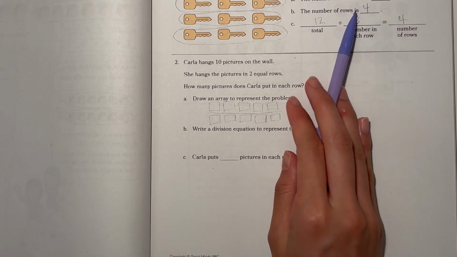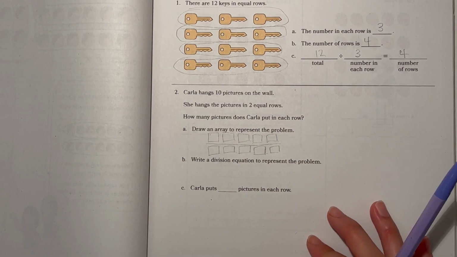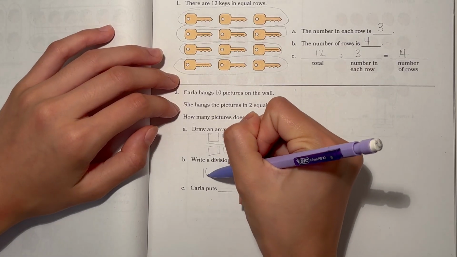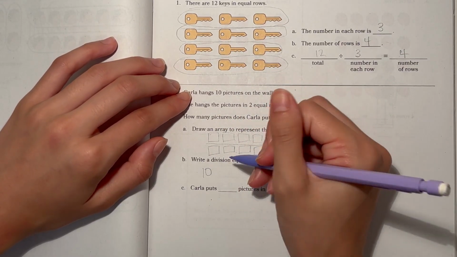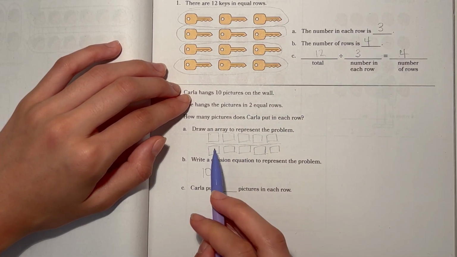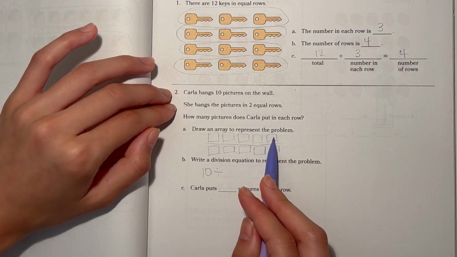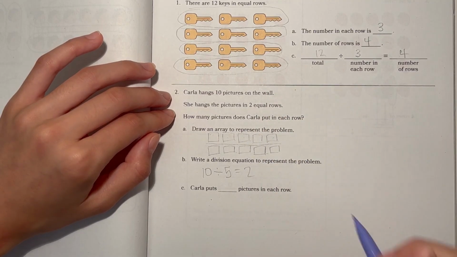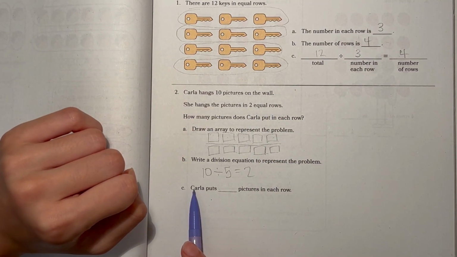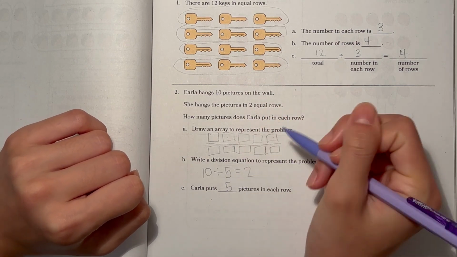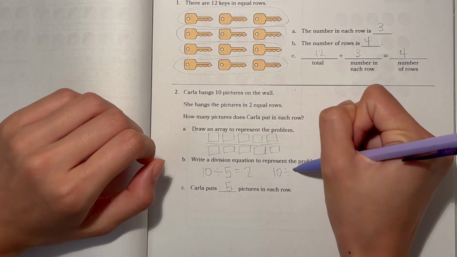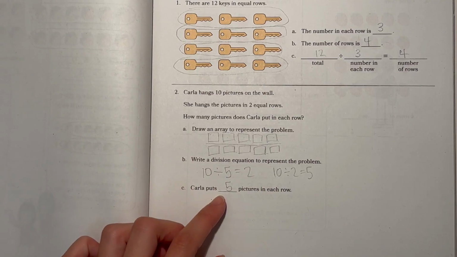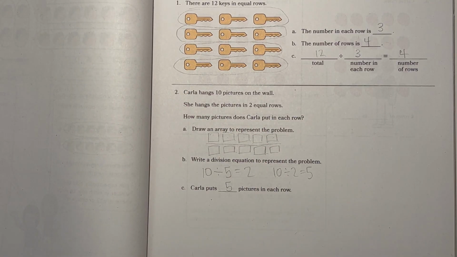Alright, so kind of like what we did up here, we're going to do it down here. So the total number is 10, because 10 is the total number of pictures, divided by the number in each row, which is 1, 2, 3, 4, 5. And that will give us 2 equal rows. So, also Carla puts 5 pictures in each row. And you can also do 10 divided by the 2 rows to get 5 in each row. So they're going to be the same. They're going to match up. So Carla eventually puts 5 pictures in each row.